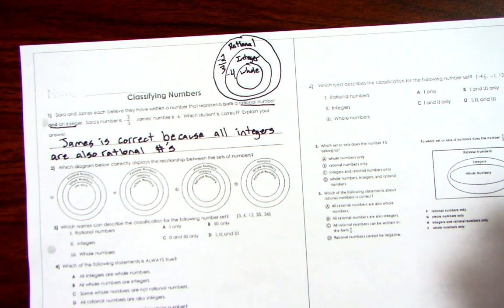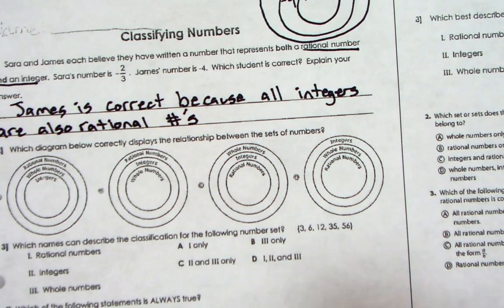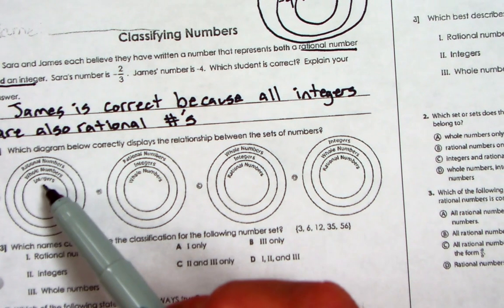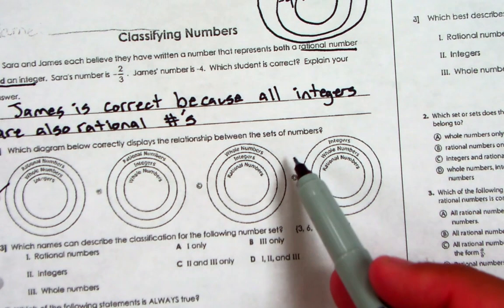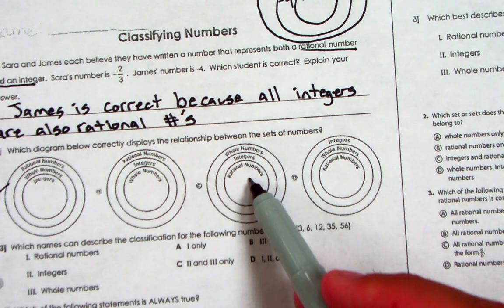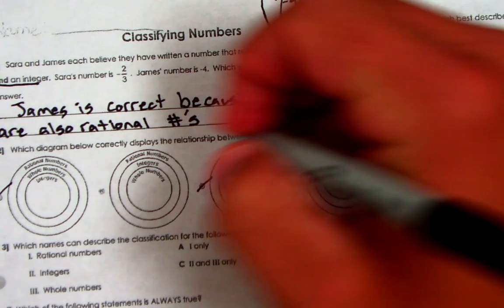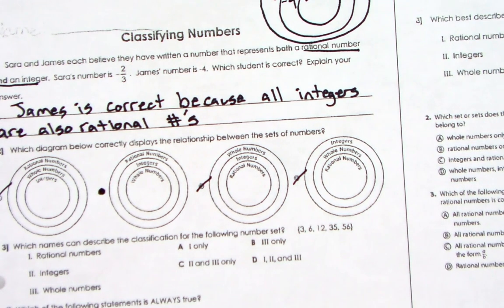Okay, I'm going to zoom in so we can see this a little bit better. I know it's kind of hard to see. Which diagram below correctly displays the relationship between the sets of numbers? Remember, the smallest circle has to be a whole number. Well, that says integer. That's no good. Well, that says whole number. I got a shot there. This says rational numbers in the small circle. That's no good. This also says rational number. That's no good. B is the answer. B. You go from whole numbers to integers to rational numbers.